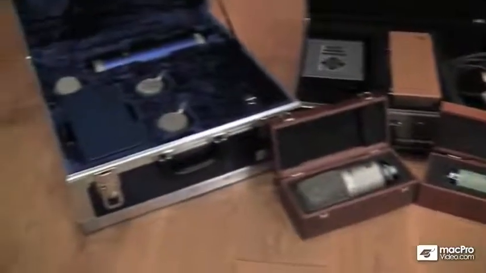In this section we're going to have a look at microphones, how they work, and what the key differences are between the three most common types you'll be using for your recording. Before we do that, however, we need to know what a microphone actually is and how it works.